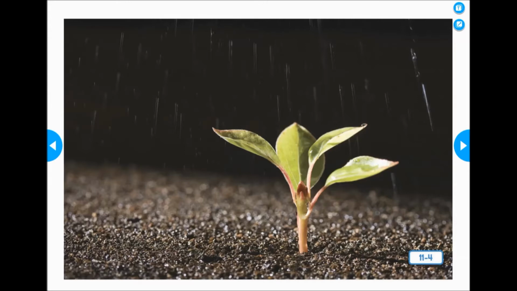Good job. And what do you think would happen if the plant did not get any water to help it grow? What if it doesn't rain for a long, long time? Pause here and tell us what you think would happen to these leaves.